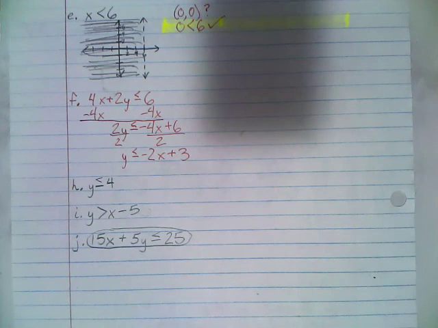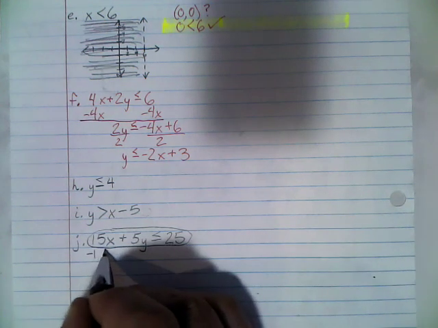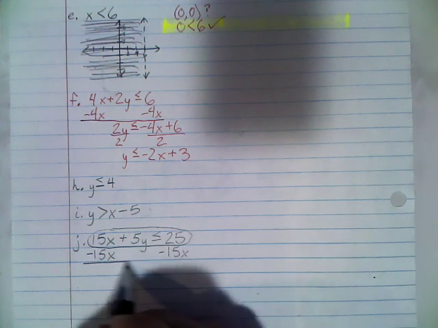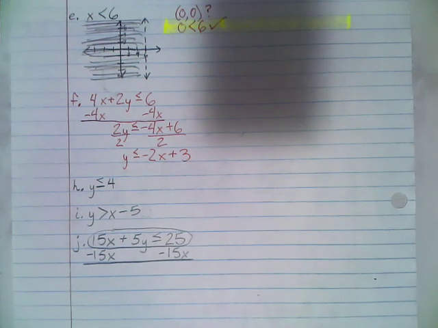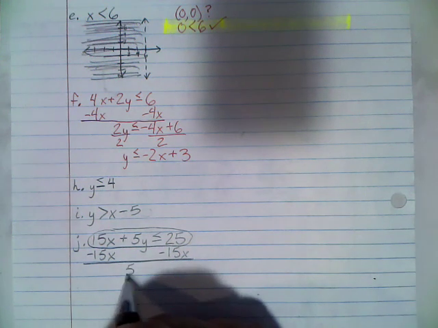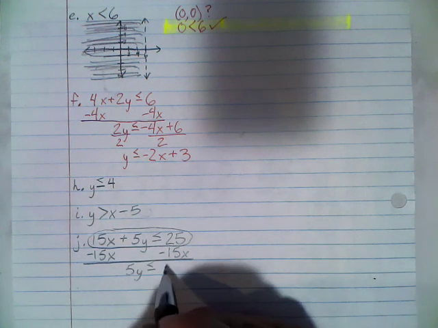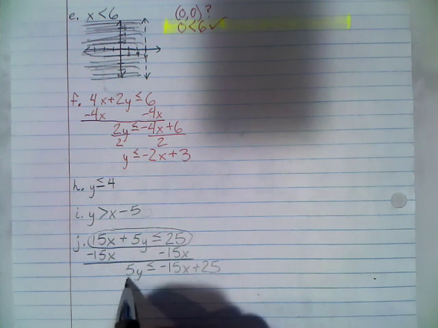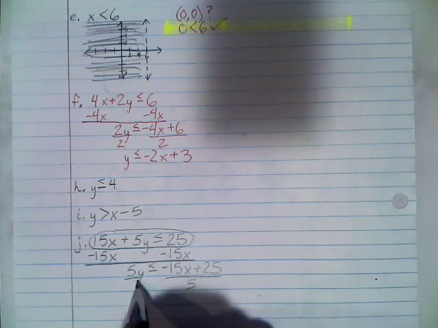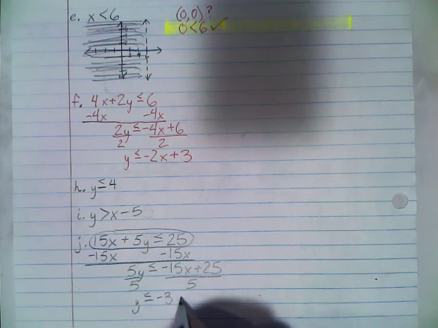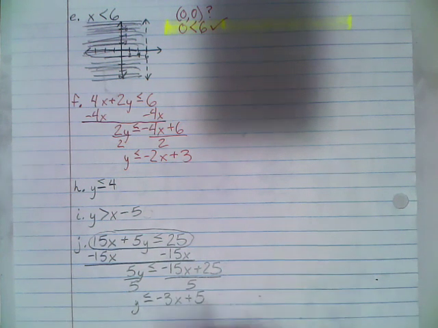However, I'm still going to use this, and I'm going to solve this for y just because that tends to be the easiest. We like to think about things in slope-intercept form. It's just easier. So if I subtract 15x from both sides, I get 5y is less than or equal to -15x plus 25. And then if we divide both sides by 5, I get y is less than or equal to, and this distributes, remember, so -3x plus 5.